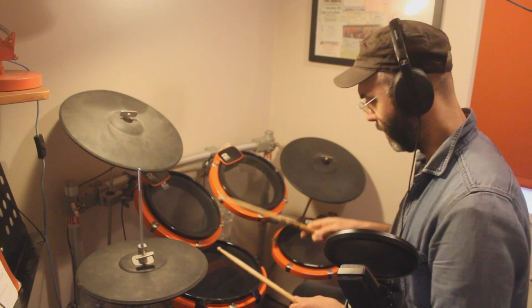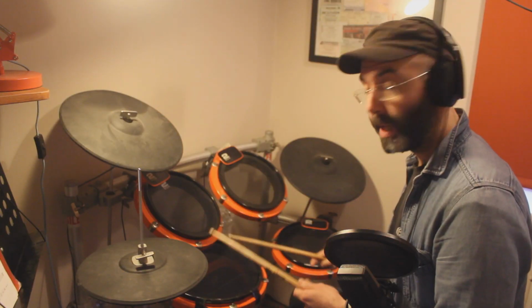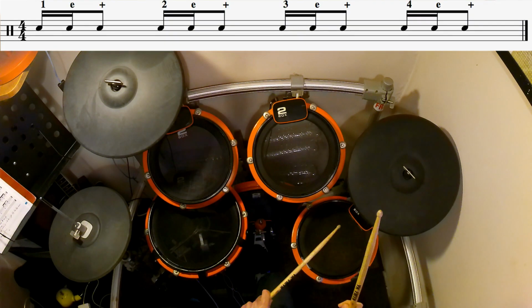You could pick a 3-syllable word like dinosaur or elephant. Okay, so dinosaur, dinosaur, dinosaur, dinosaur. Okay, putting that around the drums goes like this. Dinosaur, dinosaur. Okay, so that's the first one.